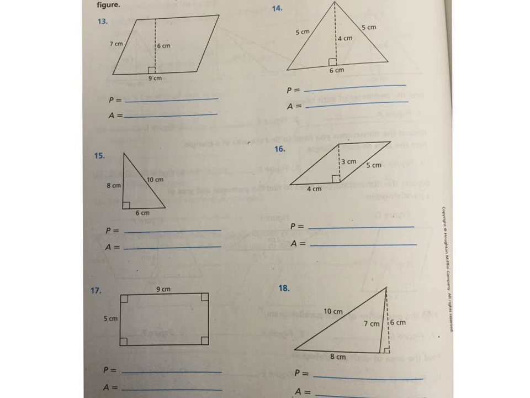To page 74. Practice. We have a combination of parallelograms and triangles here. Make sure you pay attention. If it's a parallelogram, when we find the perimeter, we add all 4 sides. And for a parallelogram, if it's area, we multiply the base times the height. If it's a triangle, we're adding 3 sides together, and we're multiplying the base times the height and cutting it in half. Okay, complete problems 13 through 18. When you're done, check the video for your answers.